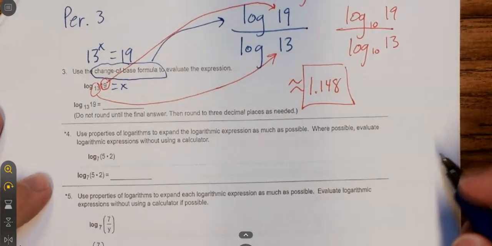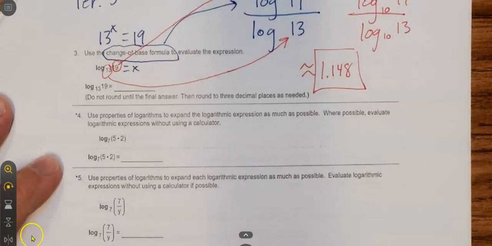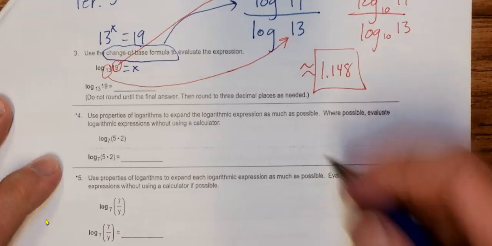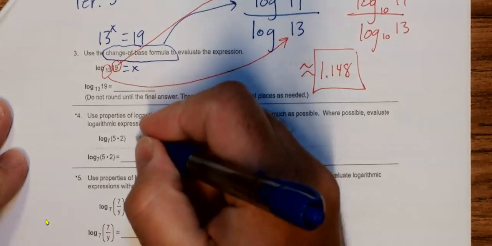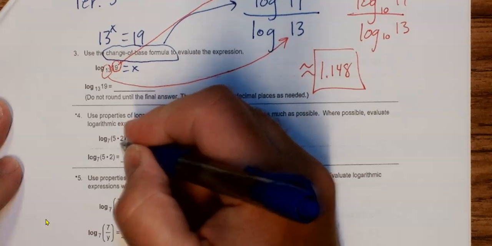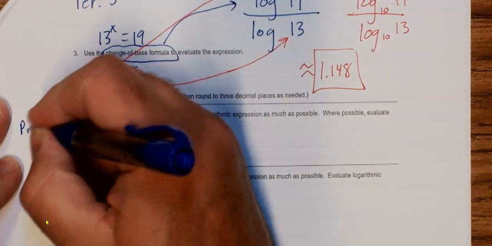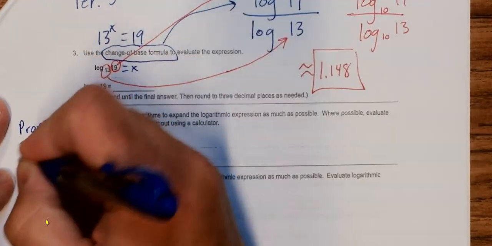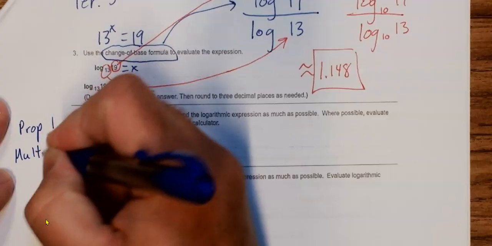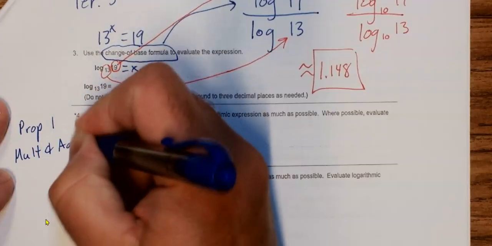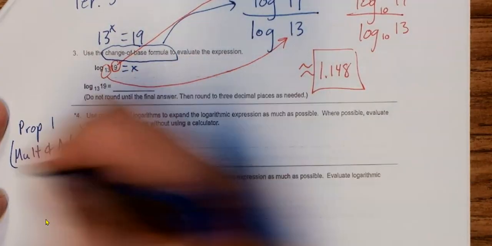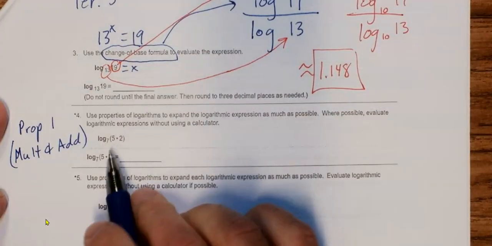Okay, we'll jump back up to question 4. We've got log properties to talk about. And so I see multiplication inside there. That would obviously be property number 1. We know that multiplication goes with addition. So that's that whole multiply and add thing going together.